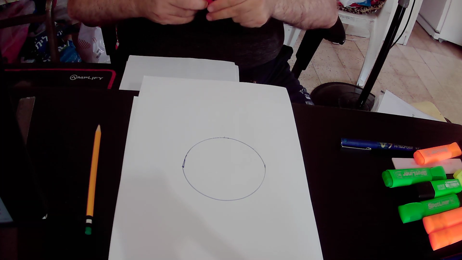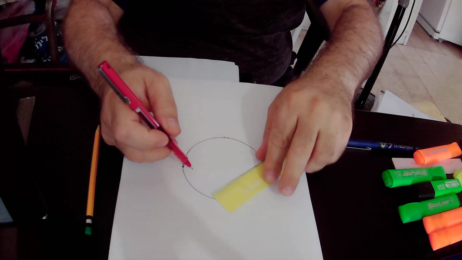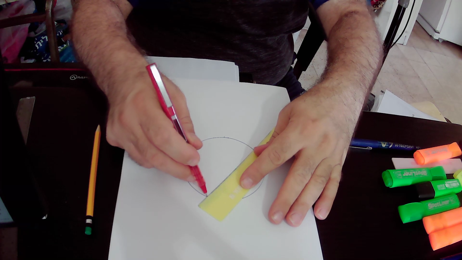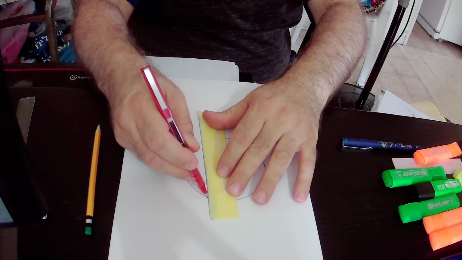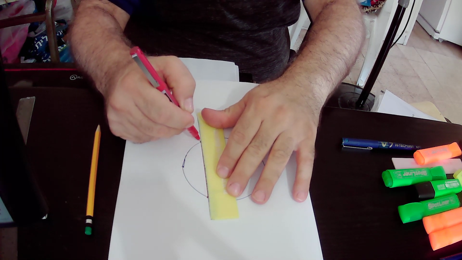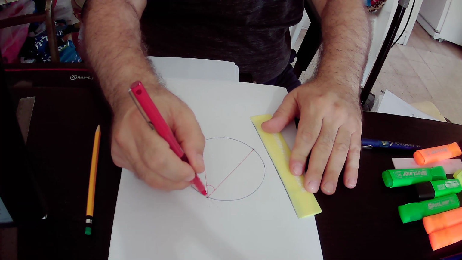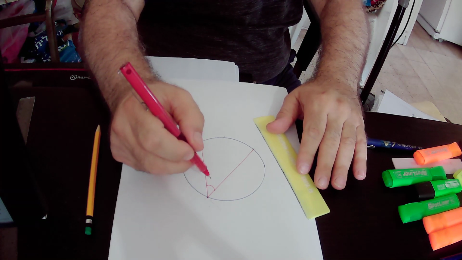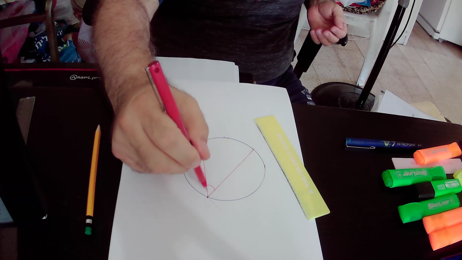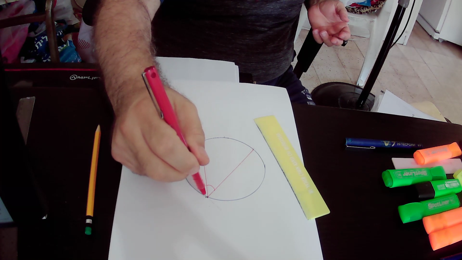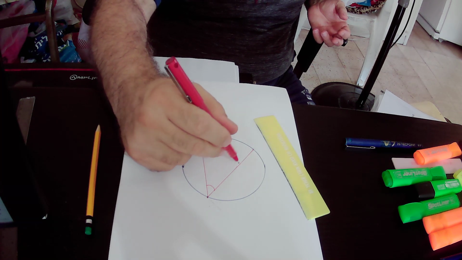A peripheral angle is an angle whose vertex is on the circle, and its two calves are strings on the circle.